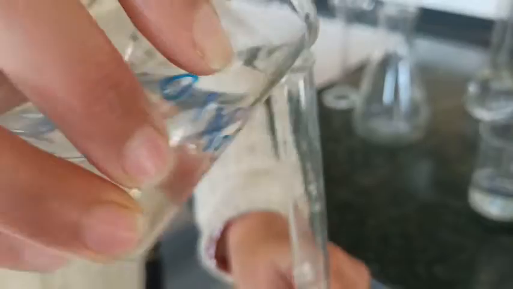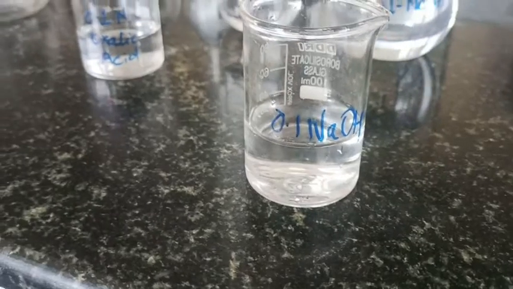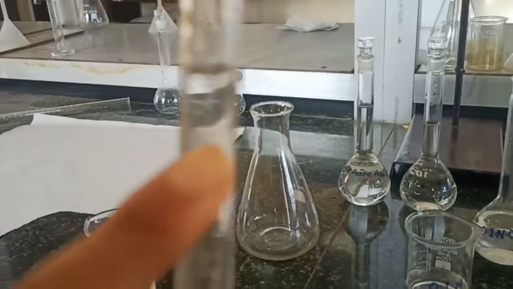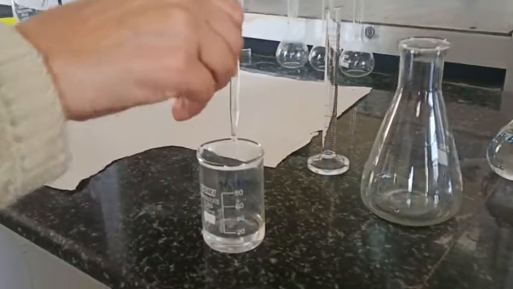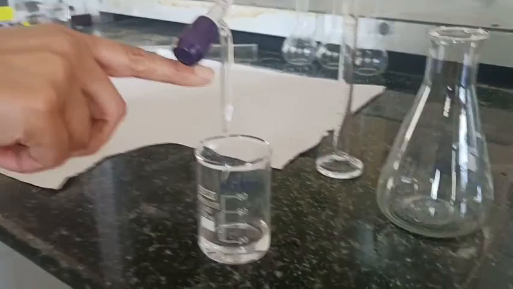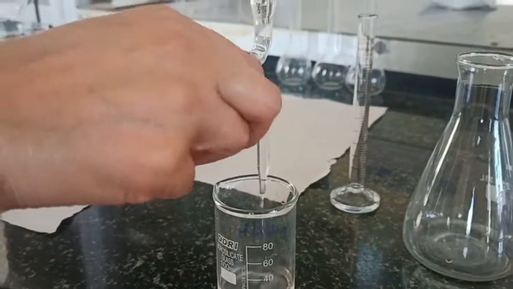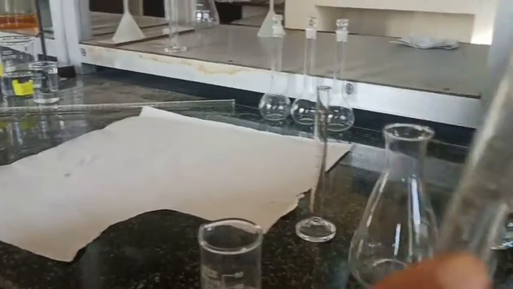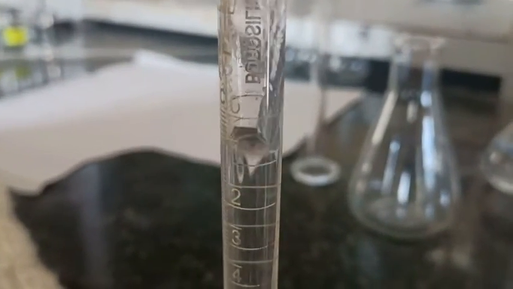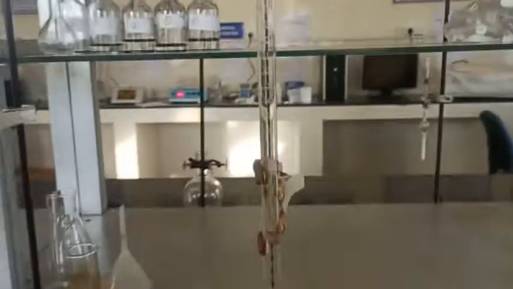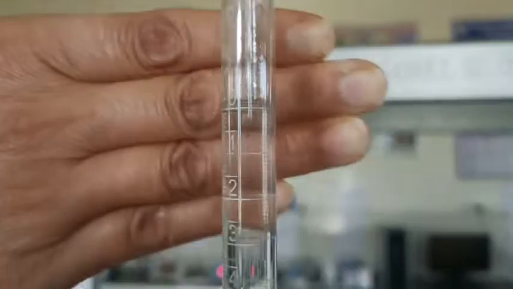Now I am going to take 0.1 normal NaOH in the burette and I will rinse it first, because we have to standardize this. Here you have seen this is the 0 mark, but I have to fill the nozzle also. So first you fill the nozzle, don't bother about the mark, and now refill it up to the mark 0. So here is the 0, and now I clamp it in the burette stand, and here you can see the label.